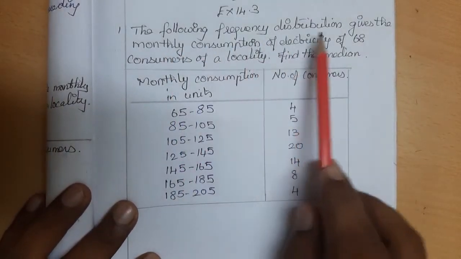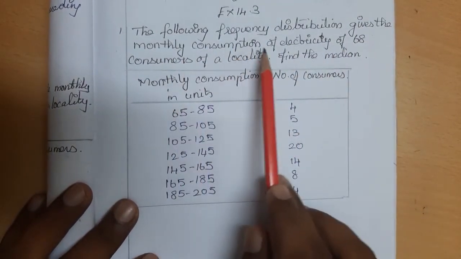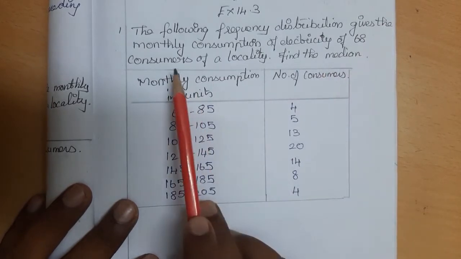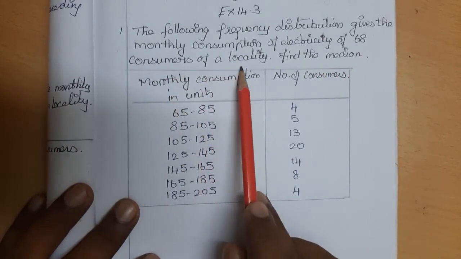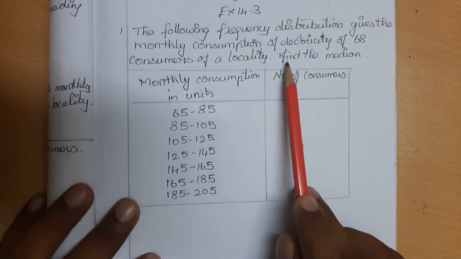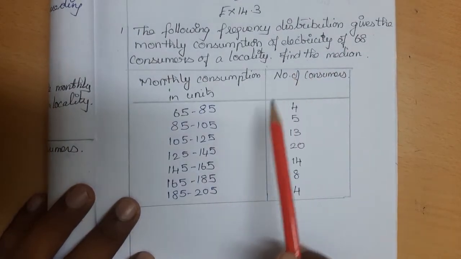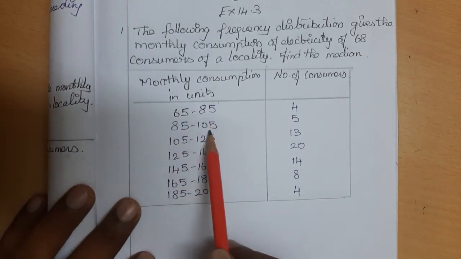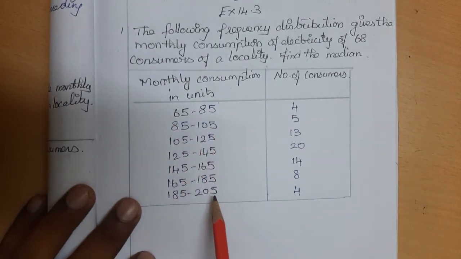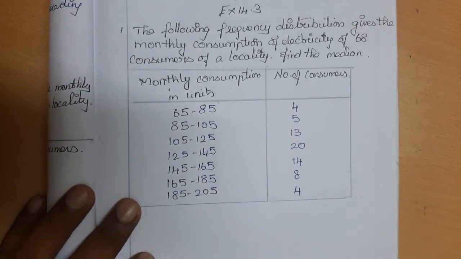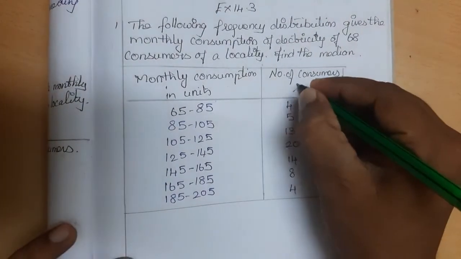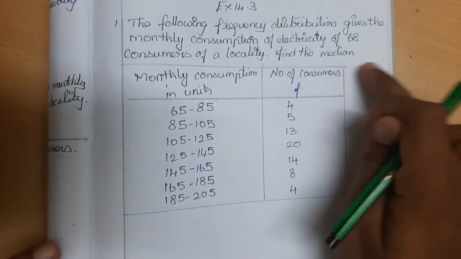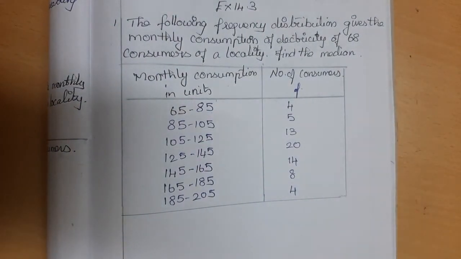The following frequency distribution gives the monthly consumption of electricity of 68 consumers of a locality. Find the median. Monthly consumption is given here in units, and these are called the class intervals: 65 to 85, 85 to 105, up to 205. The number of consumers is what we call the frequency F. So we need one more table for the cumulative frequency. After that only will we be choosing the median class.